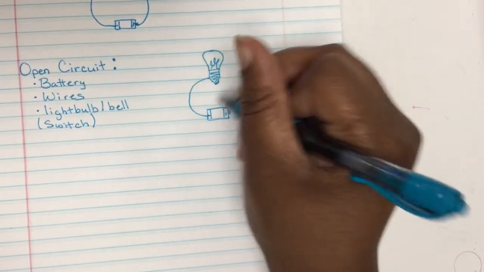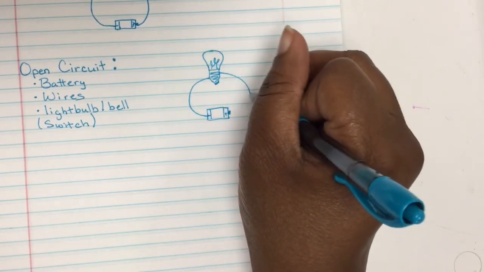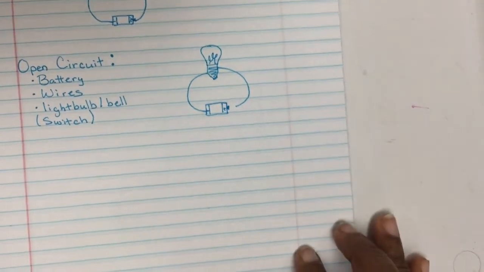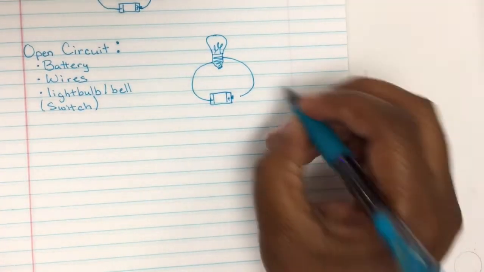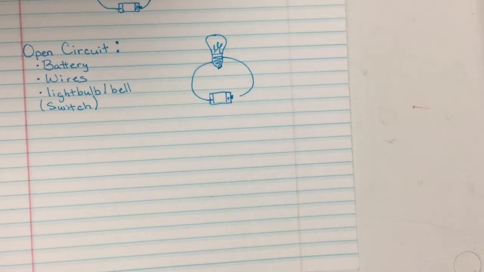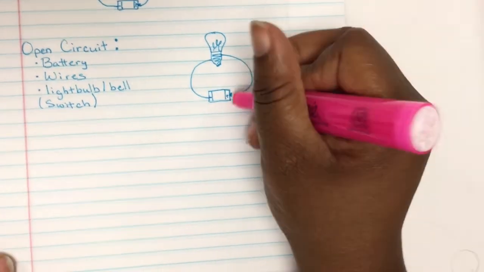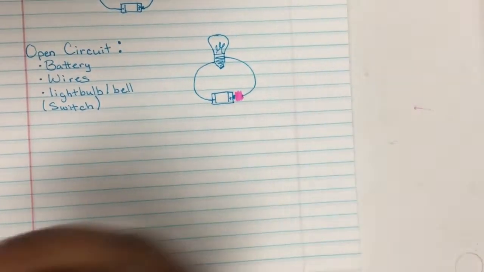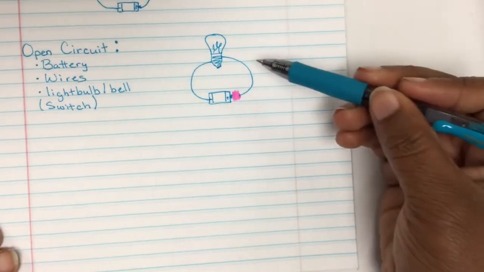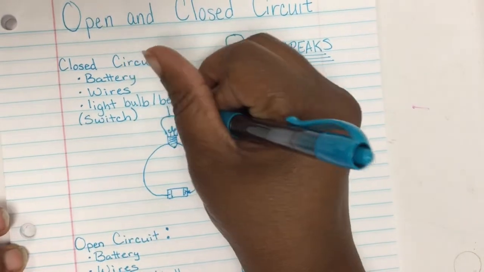Instead of the wires being connected all the way around, at some point there's going to be a gap in between. So this gap here, let me get a pen. This gap is what's going to cause our light bulb not to turn on. Up here, these light bulbs are bright and shining.